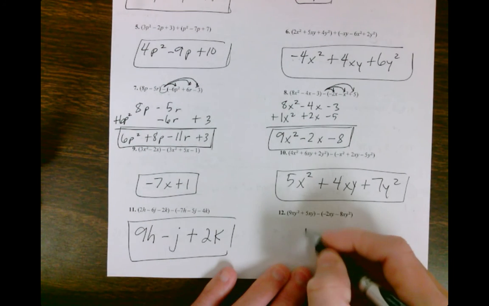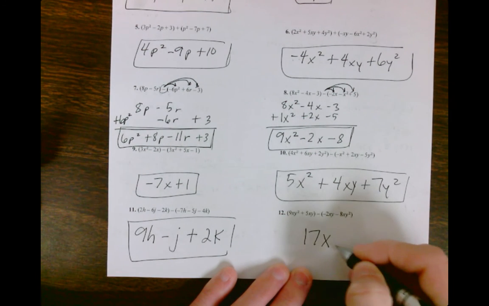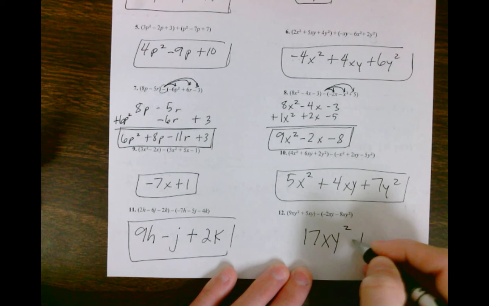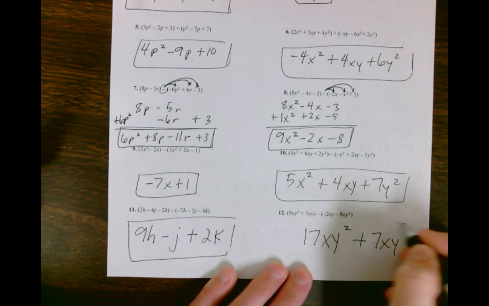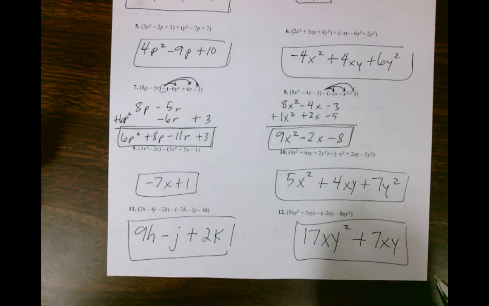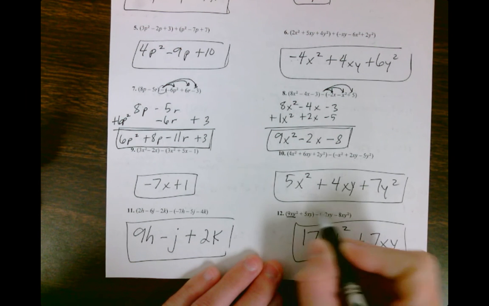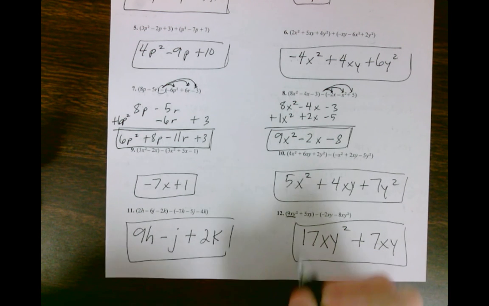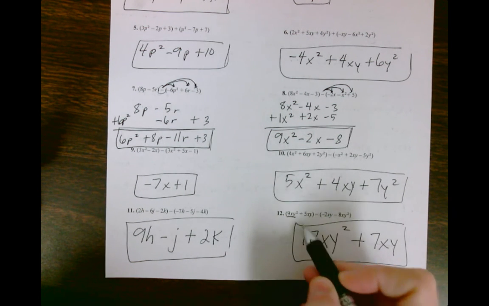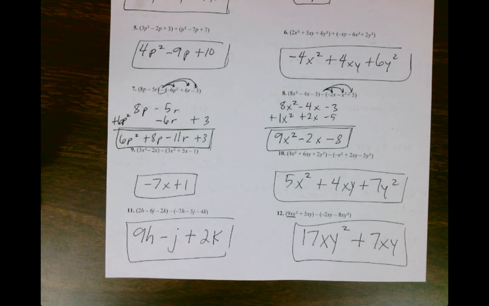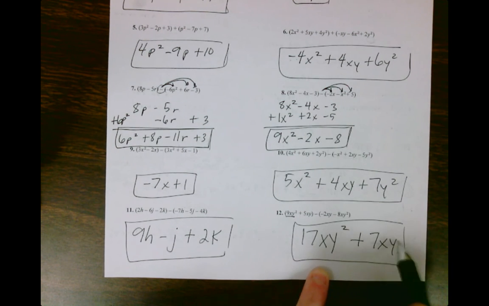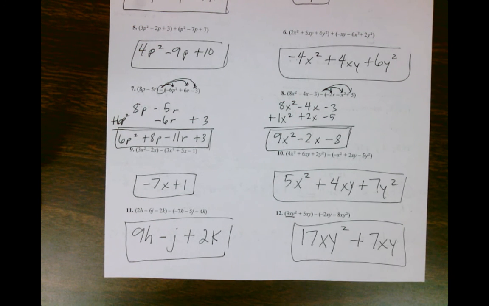And 12, 7x, 17xy squared plus 7xy. Careful, make sure things are identical. So these guys would go together. You would add your 8xy squared over, and then you would add your 2xy over. But you can't put these together because this is y squared and that's just y. Okay.